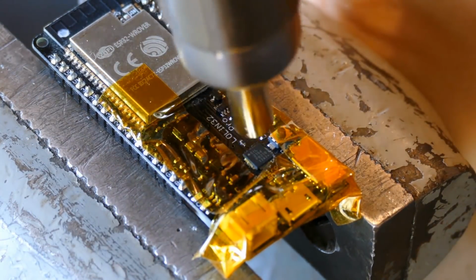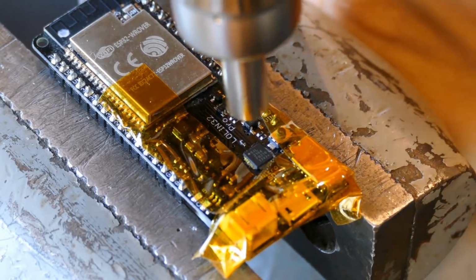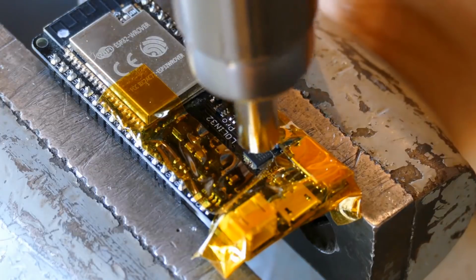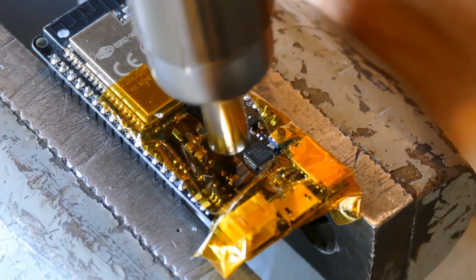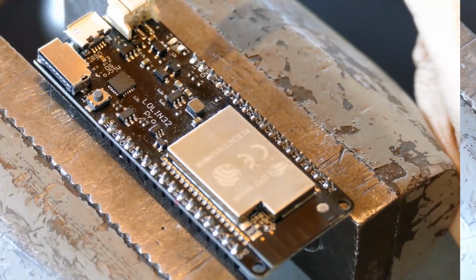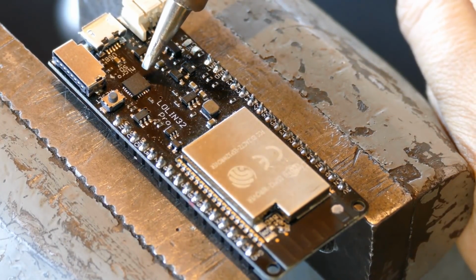Ideally, you would try to moderate the temperature to match the reflow profile specified for the chip. This could be done by adjusting the height of the gun. I'm just winging it. Okay, I see some capillary action, and the chip looks set. There are a couple bridges, but nothing I can't fix with an iron.